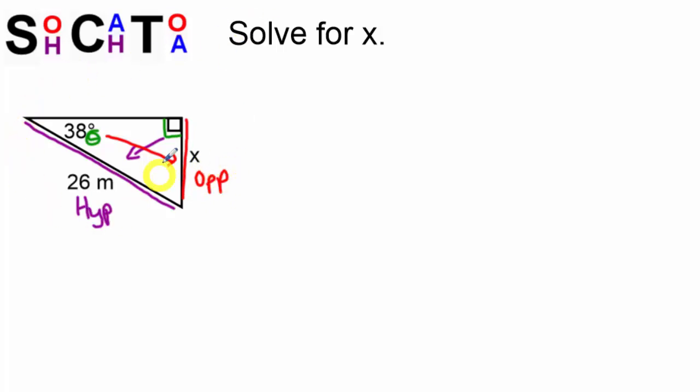And the adjacent side is the last one that's left over. The word adjacent means next to, and the reason why we call this side the adjacent side is because the last one will always be right next to theta. Notice how the blue side and the 38 degrees are right there side by side.